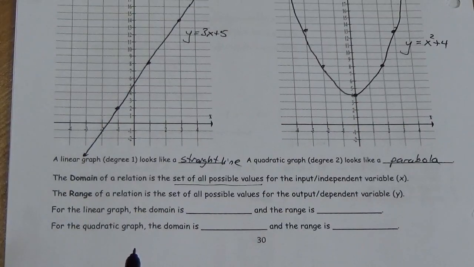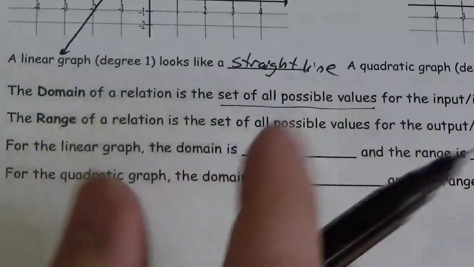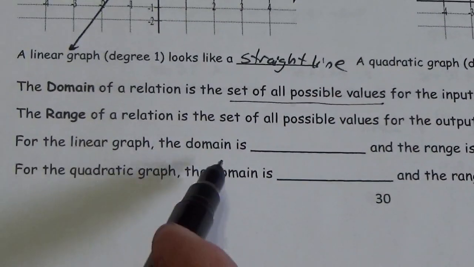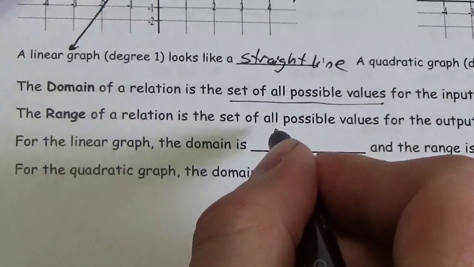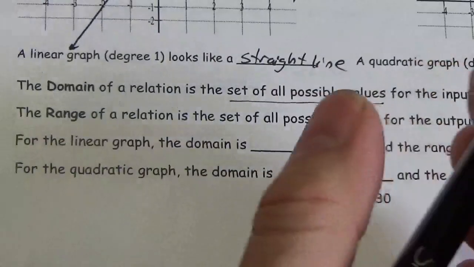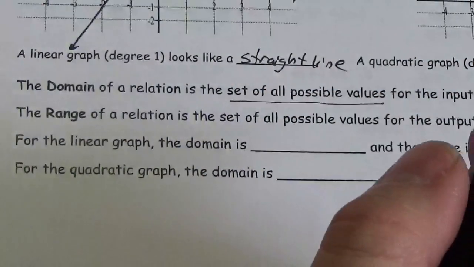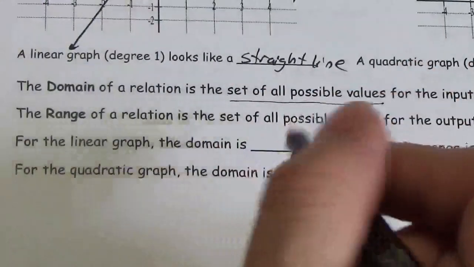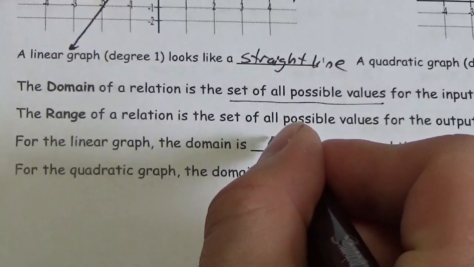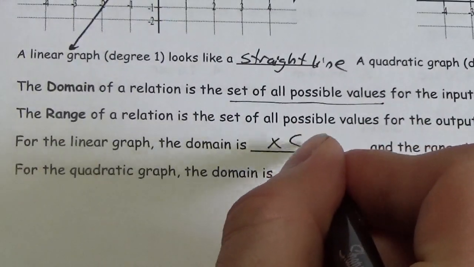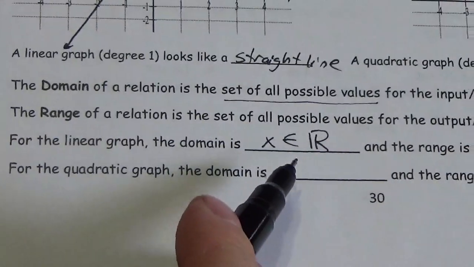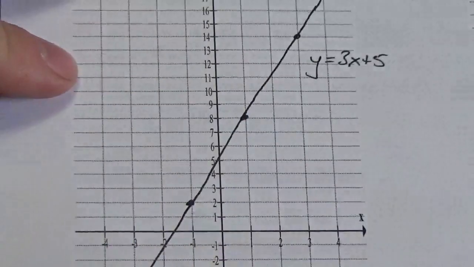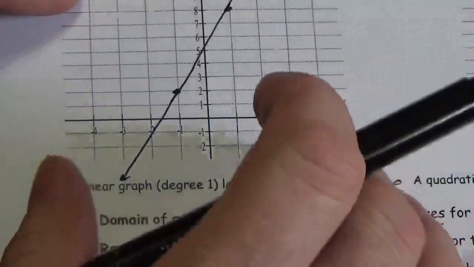Now, let's zoom in again here. For the linear graph, the domain is all reals. And so the way we write that, and I'm going to drop a little bit of the formality here and kind of get right to the meat of it here. Symbolically, what we'd say here is we would say that x is an element of the reals, okay? Because when I look at my graph here, there is no value of x that would be excluded from this.